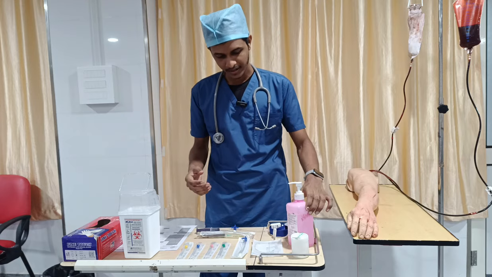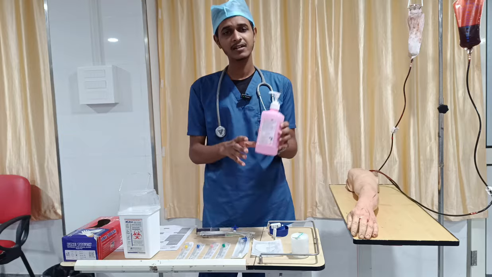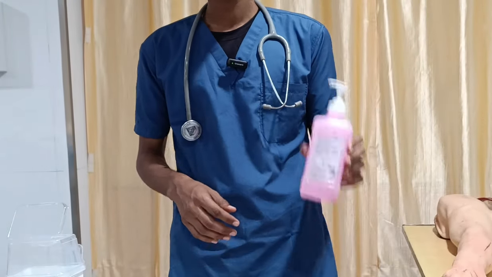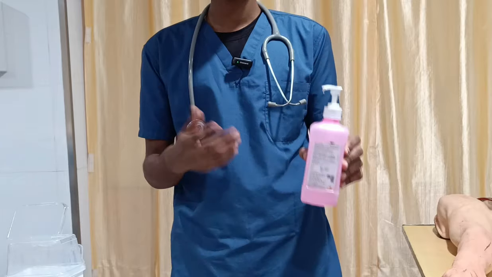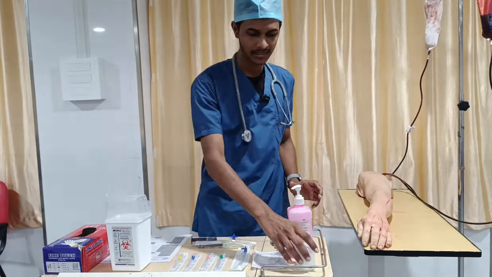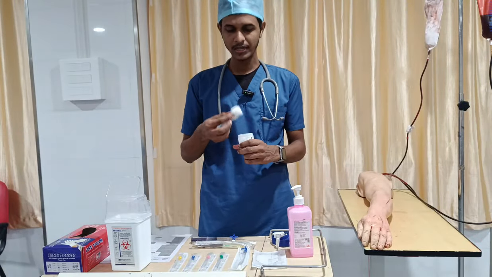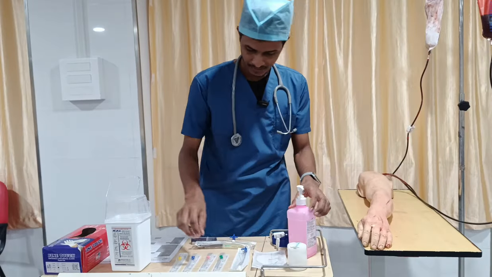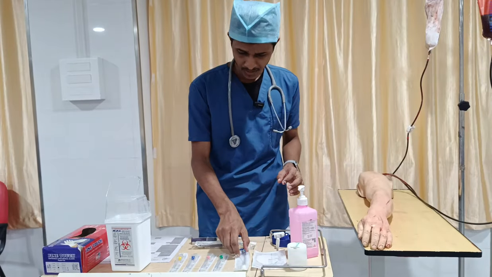Second, you can take an alcohol swab, or if you don't have one, you can take chlorhexidine or alcohol hand rub. Then here I have some cotton to clean and sterilize the area. And then I have cannulas.